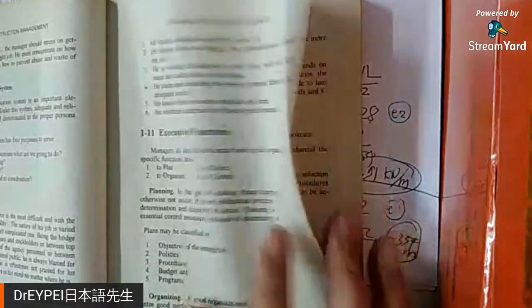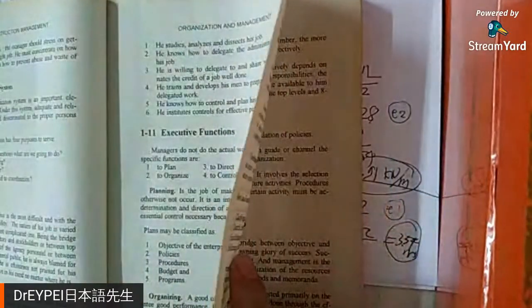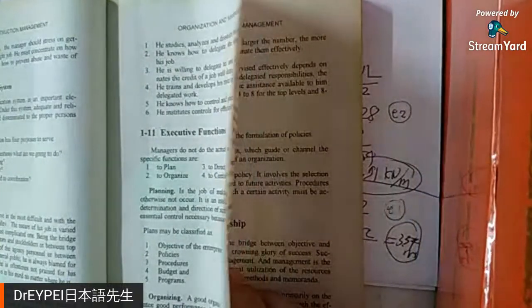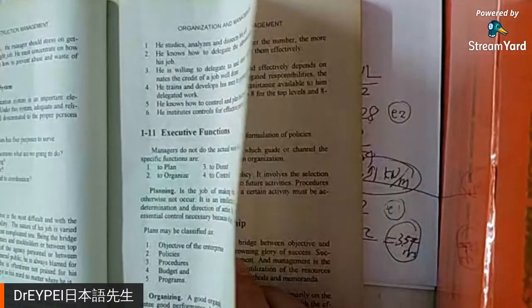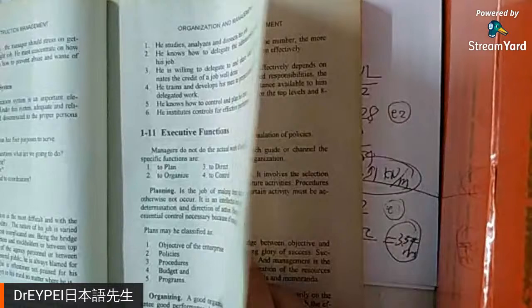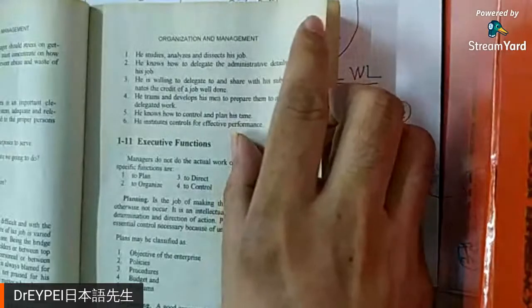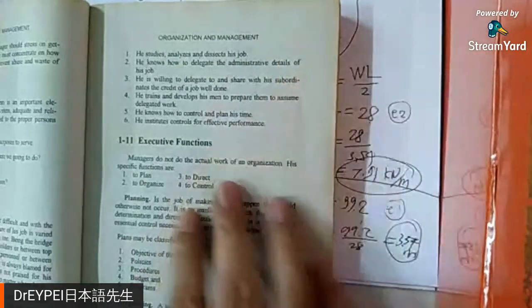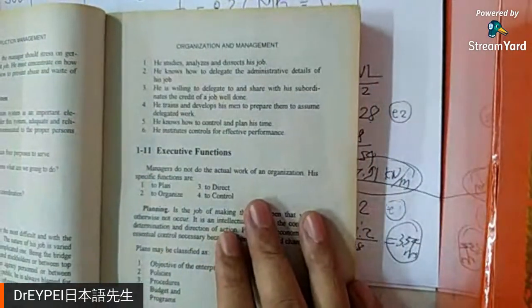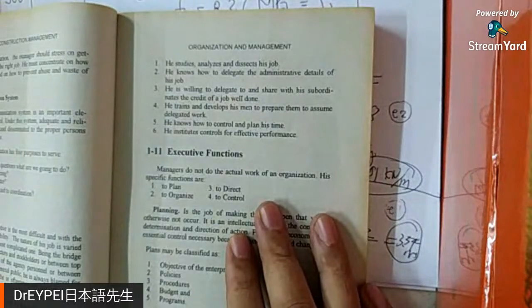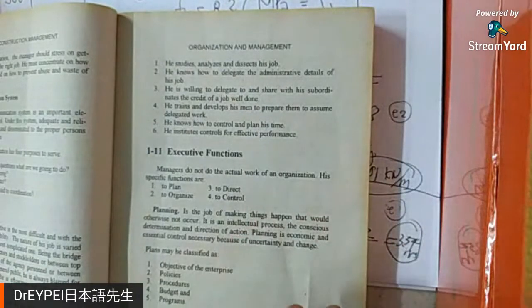What is the manager? Therefore, the quality of a manager is important if we are expecting to have an effective manager. He should study, analyze, and dissect his job. He knows how to delegate the administrative details of his job.